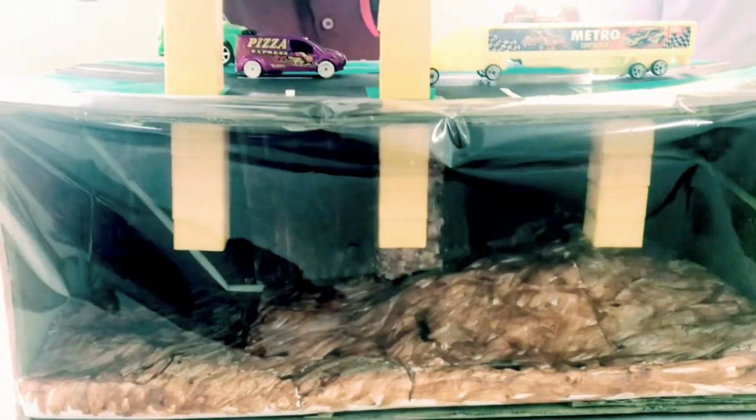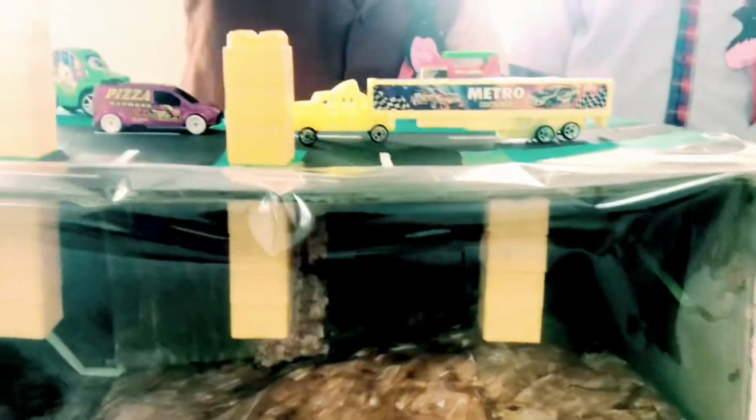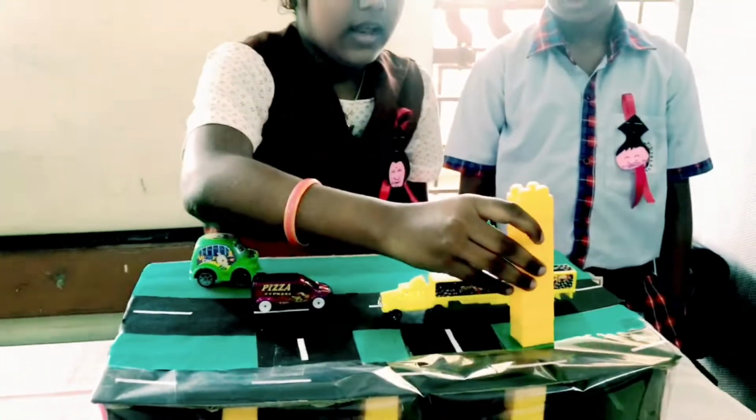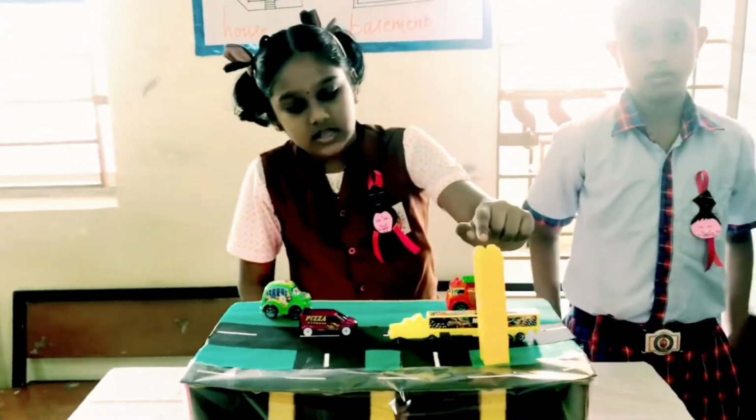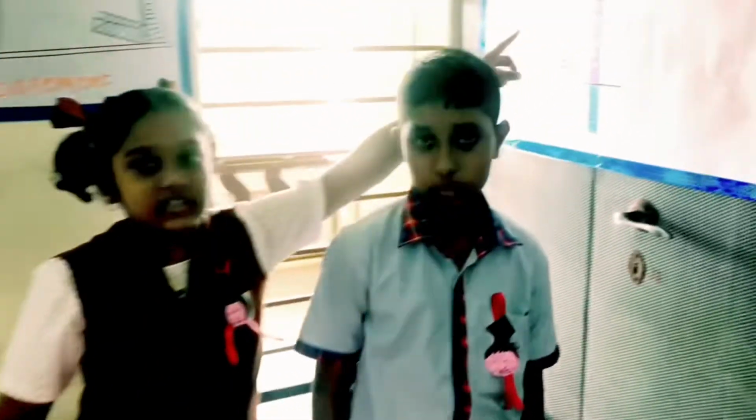Now I am going to add these 2 buildings. We take one common basement because they both are same. Now I am going to add these 2 buildings together. Here I got the answer as 7 floors and 4 basements. Here the answer is 7 by 4.